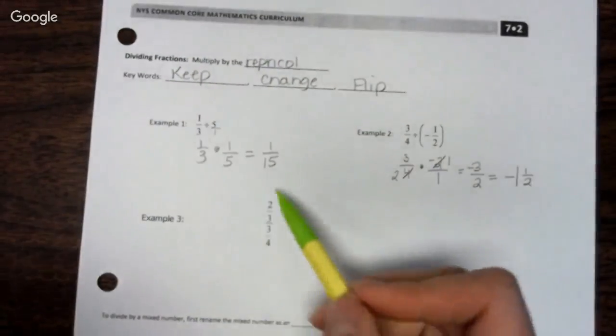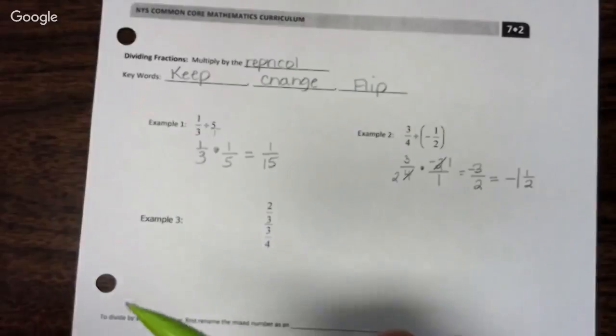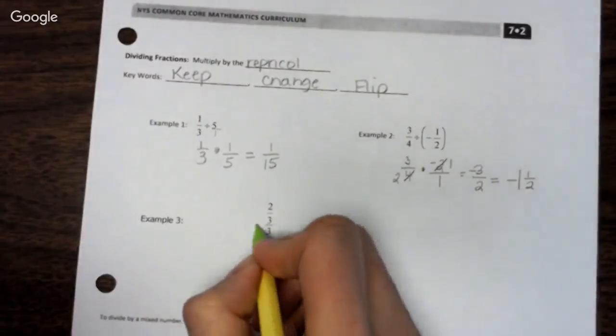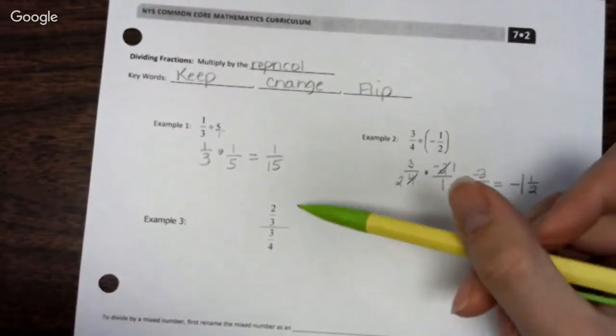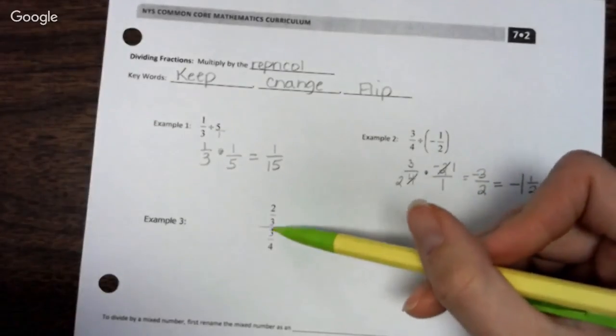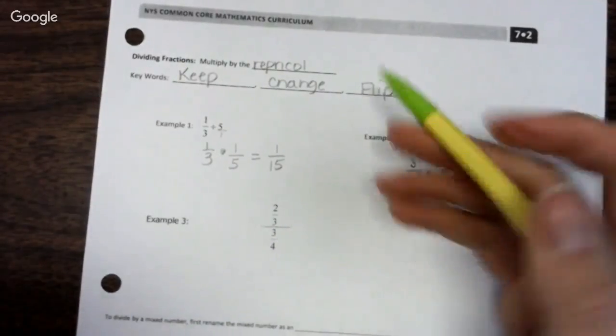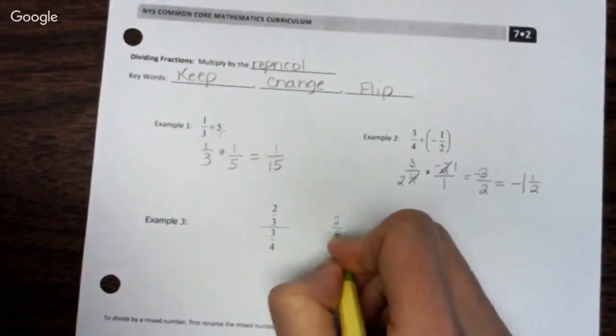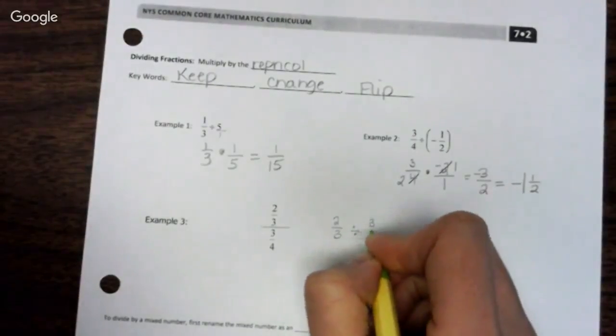Now, this is something new. You've probably never seen it like this. This is what we call a complex fraction. Now, remember, fractions mean the same thing as division. So when I have 2/3 over 3/4, what that really is saying is 2/3 divided by 3/4.